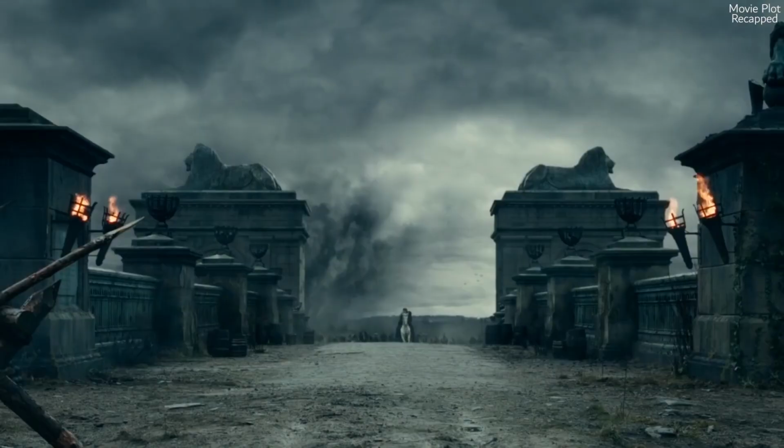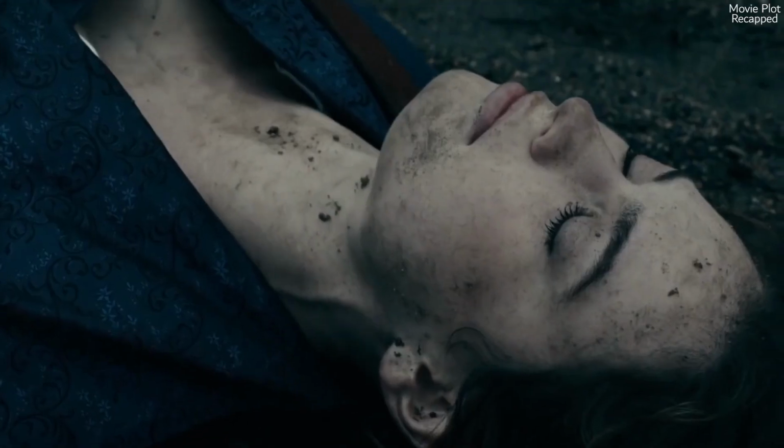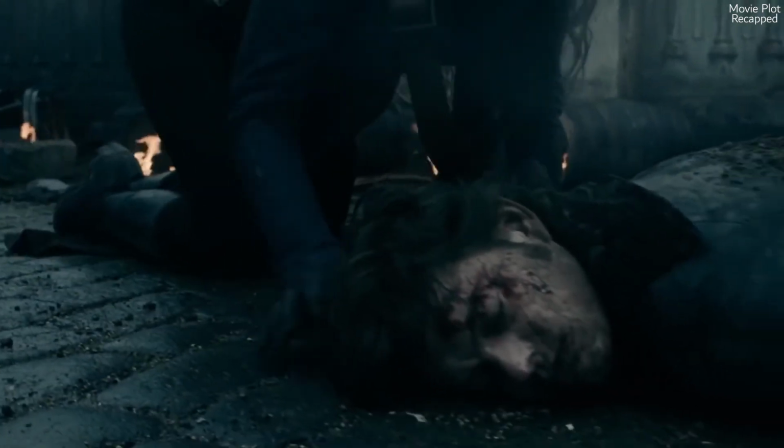Now they go onto a bridge through which they enter England. But there is a great blast while crossing the boundary of England, in which Darcy and Elizabeth are wounded. And Darcy loses consciousness.